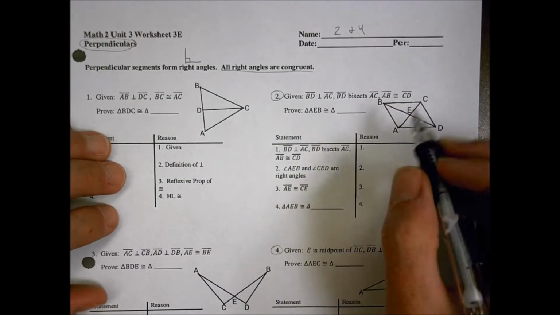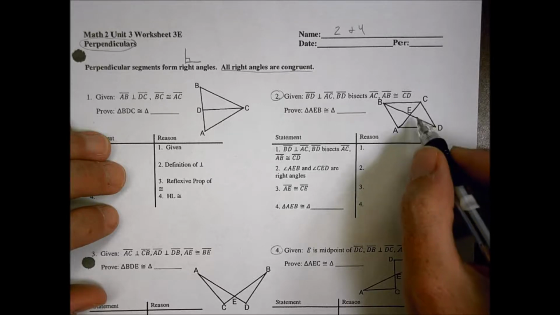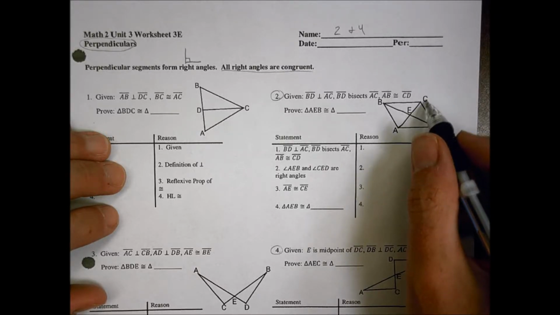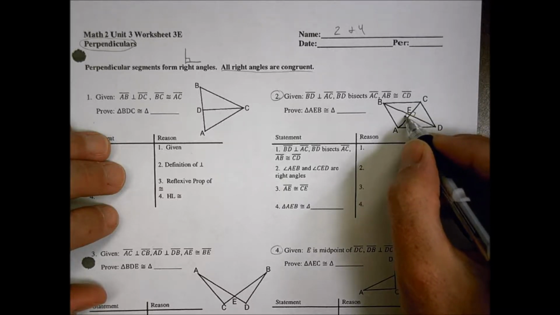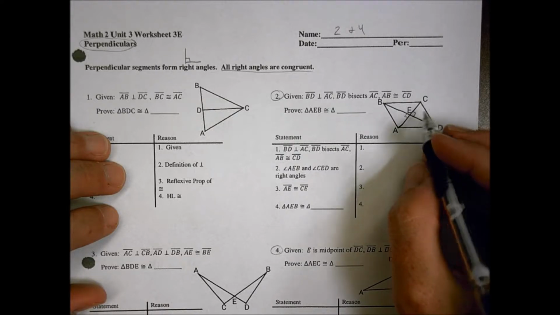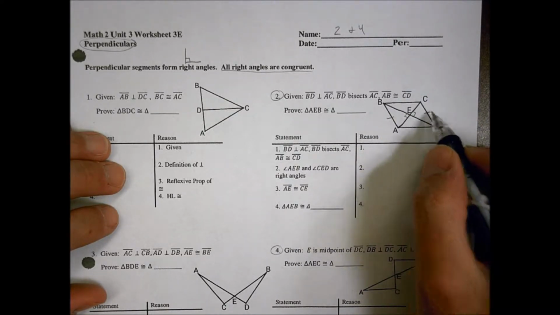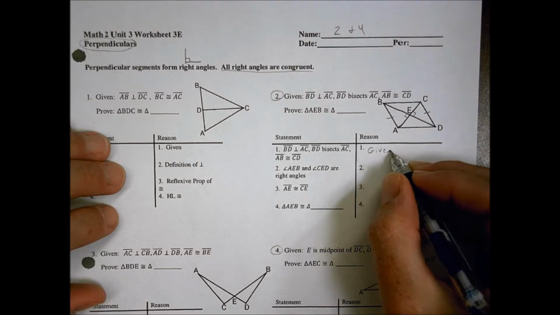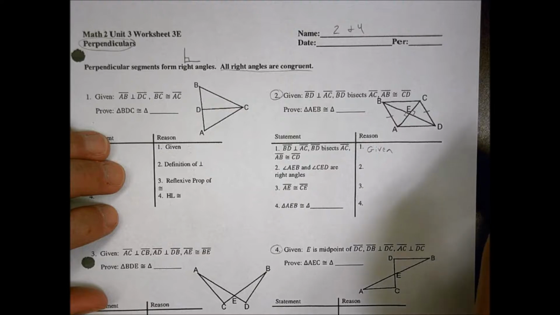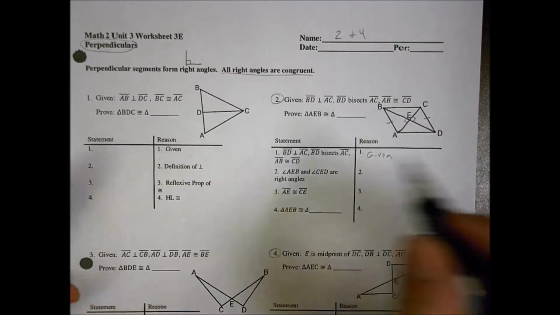First of all, we have the given information that BD is perpendicular to AC. That means that we're going to be making right angles all in this space right there. These are all going to be right angles. We also know that AB is congruent to CD. And that's what we have so far. So this is our given information. We just write that down as given. If they don't write it down, like over here, then you write that in the space.